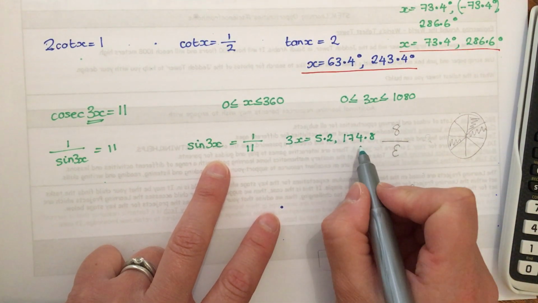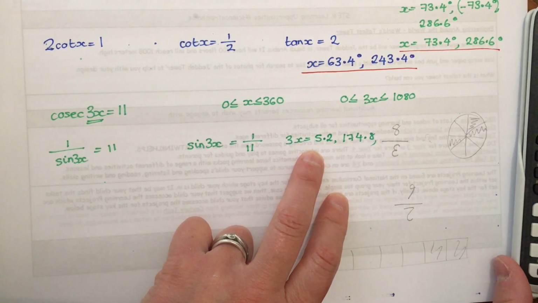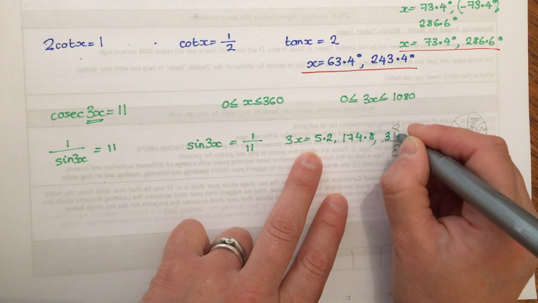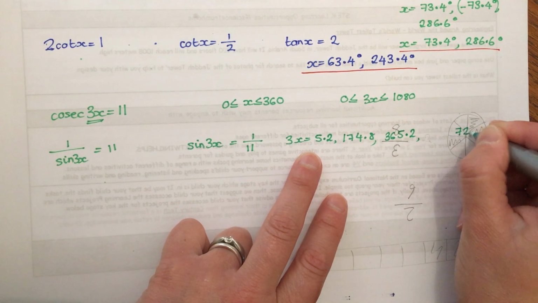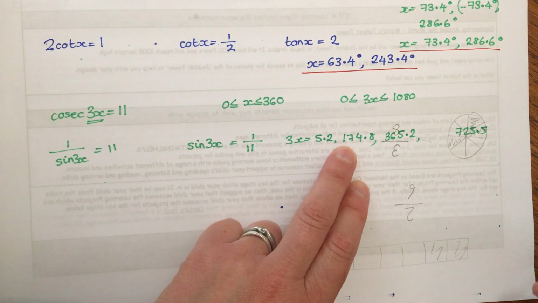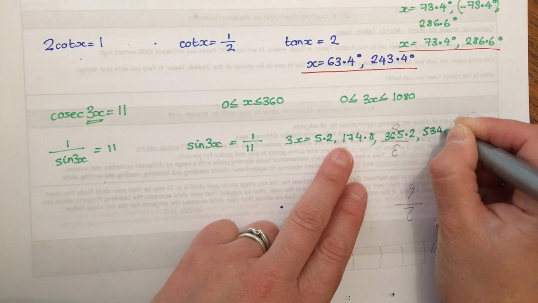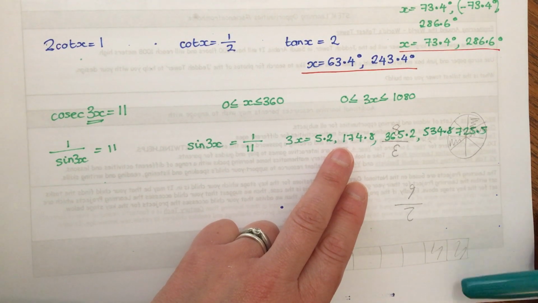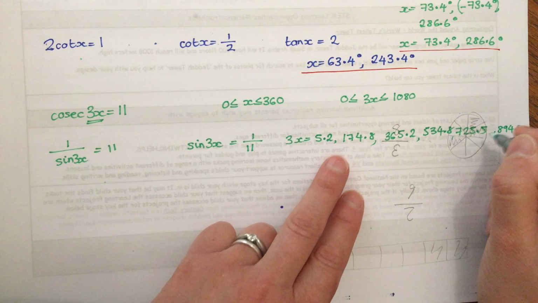For all the others, I need to add 360 to all of those. So 5.2 plus 360 equals 365.2. Then 174.8 plus 360 is 534.8. Sorry, I've just realised this is scrappy paper here. And then add 360 again. 725.2 and 894.8. And that'll be all I can get in the range.